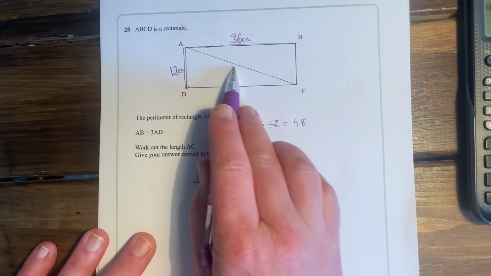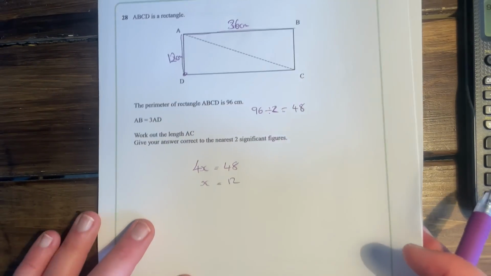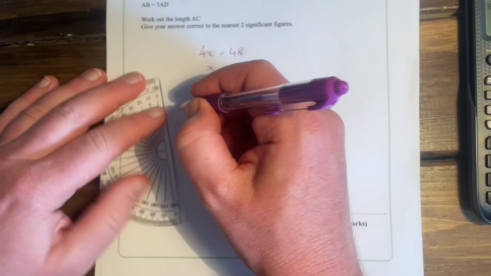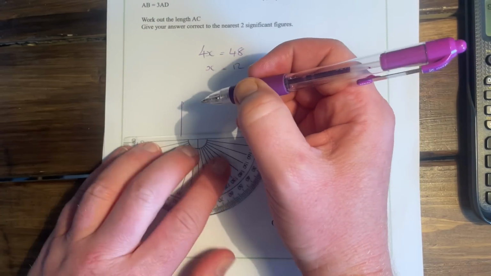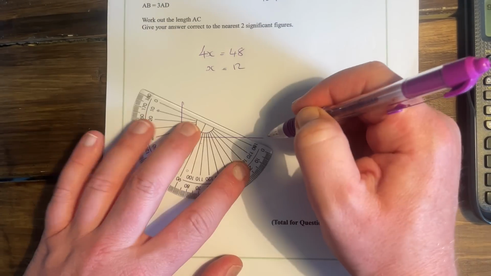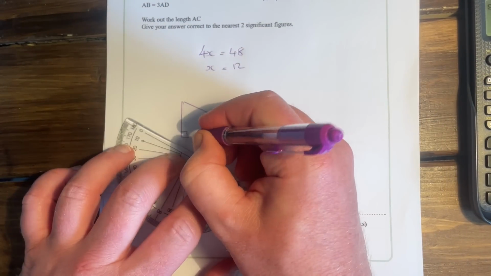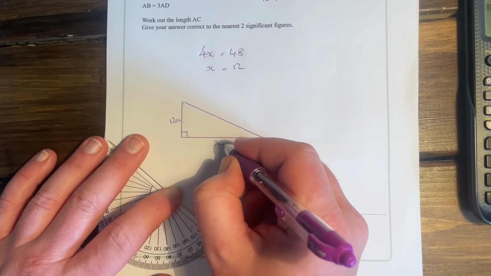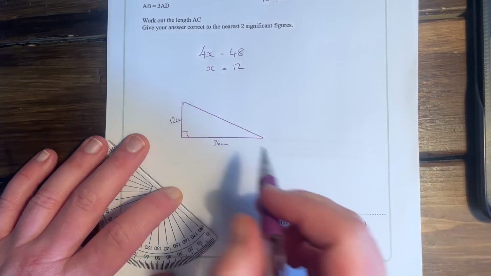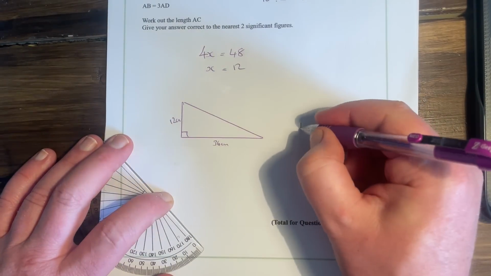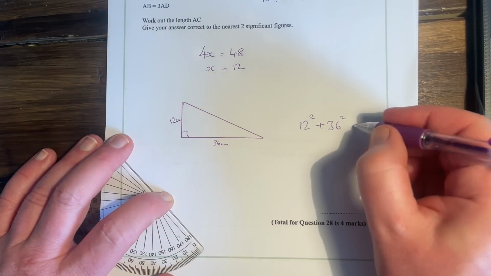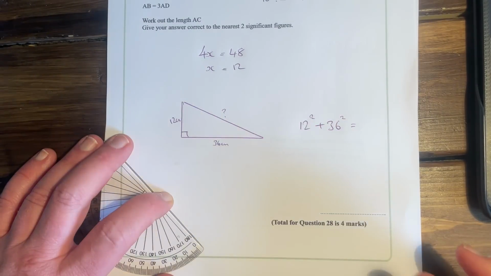However, to find the diagonal length, this is now a Pythagoras question, so I'm going to make some space down here. Essentially, we have a right-angled triangle with 12 centimetres, and that is 36 centimetres. Pythagoras' theorem says 12 squared plus 36 squared added together should give us this value squared.